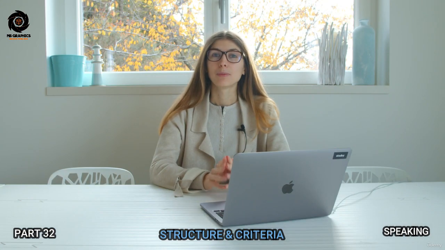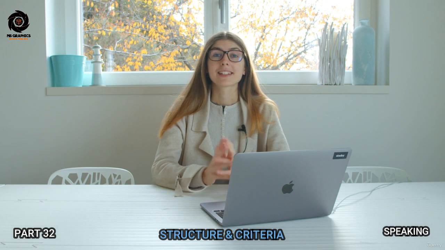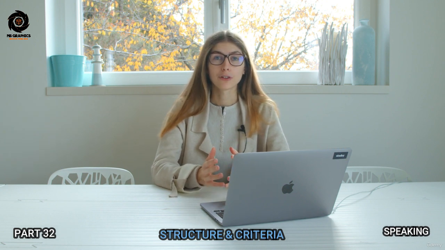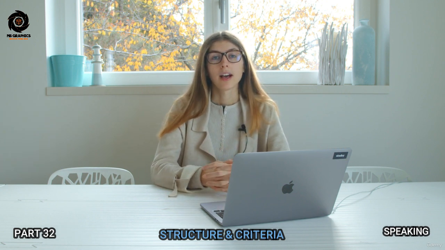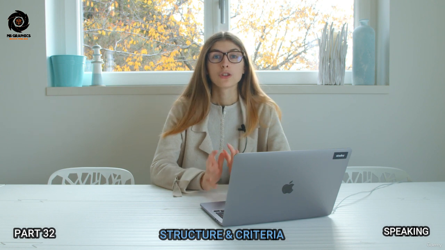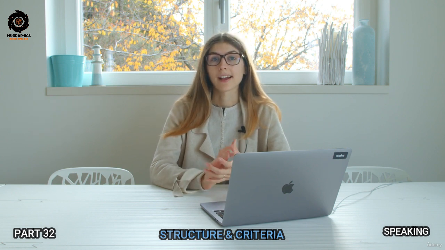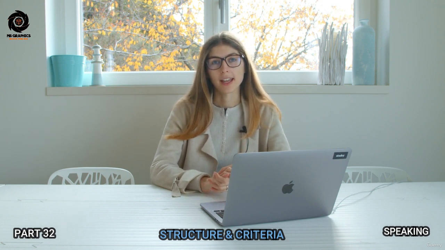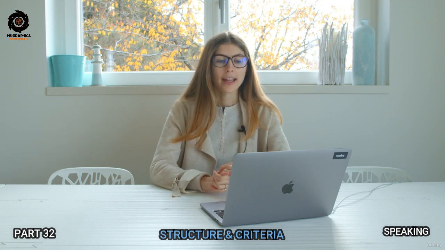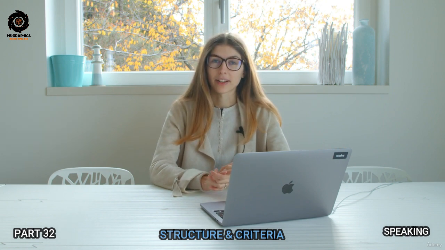In the room, there will be you and your examiner. The exam in general will be very informal and it will be recorded for marking purposes. Usually, it will begin with the ID check or passport check and general greetings. And let's look now at the marking criteria.